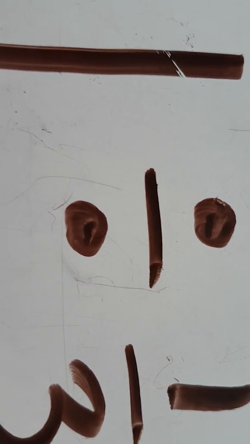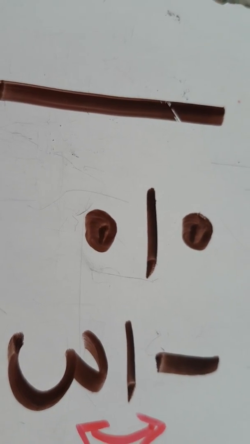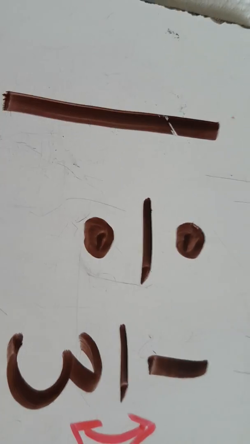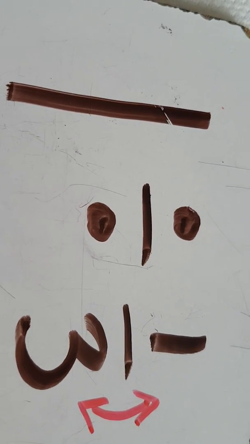Now we are going to be talking about dividing fractions. Do not freak out. If you can multiply fractions, you can divide. We're going to keep it very, very simple. First, let's look at this equation.